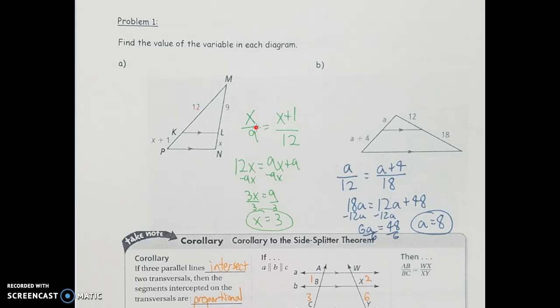So if I set up that proportion, now we just got to cross multiply and solve. X times 12 and 9 times the quantity x plus 1. Just want to make sure that you distribute the 9. And when we use our algebra steps to solve for x, we should eventually get 3 from that first question.